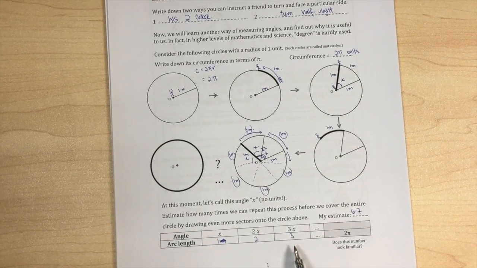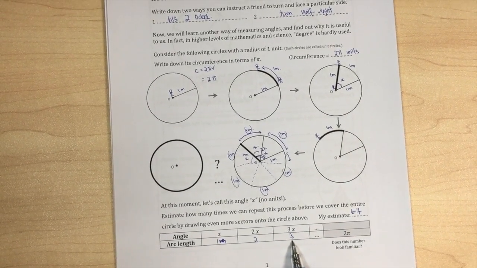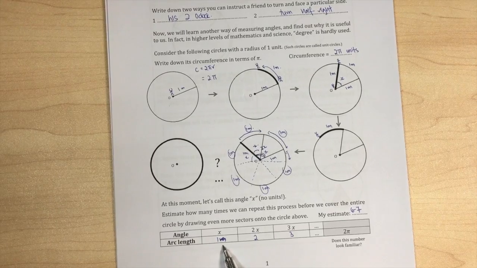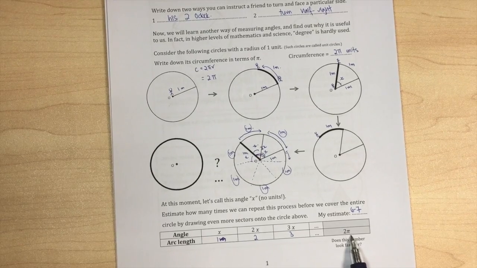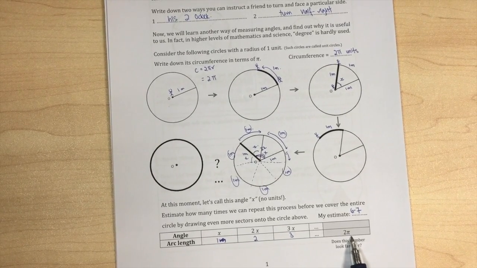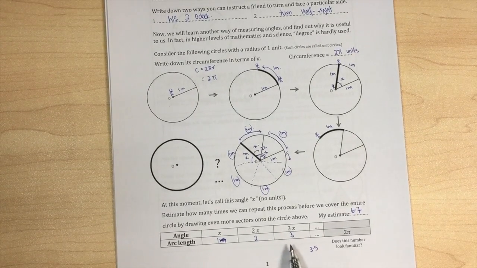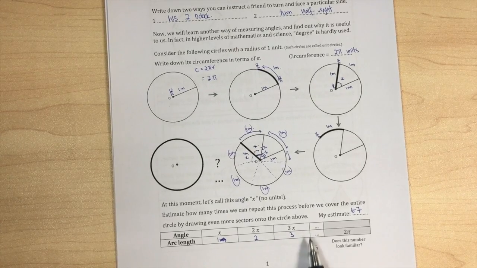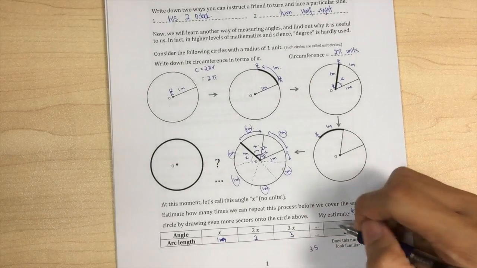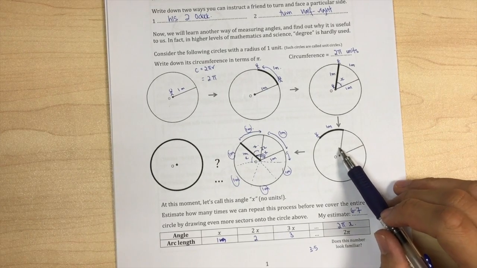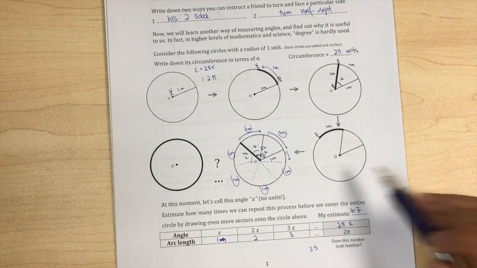So it should be quite clear to you, right? When the arc length is 3, the angle is 3x. When the arc length is 2, the angle is 2x. When the arc length is 1, the angle is just x. So what happens when the arc length is 2 pi? To answer this question, I just need to ask myself, what is the angle going to be when the arc length is, say, 3.5? 3x. 3.5? 3.5x. 2 pi? 2 pi x. Alright, so 2 pi of this angle x will give me 1 full round.